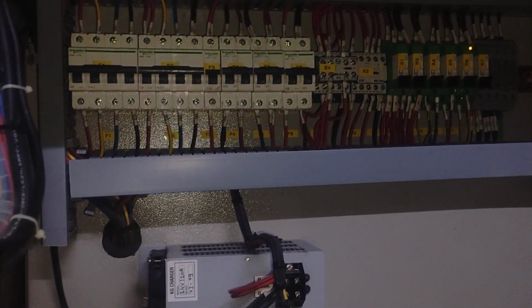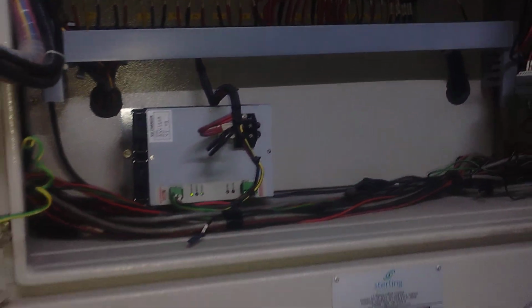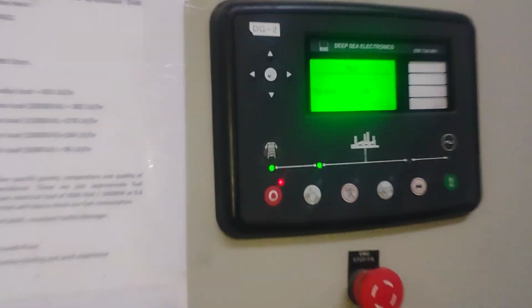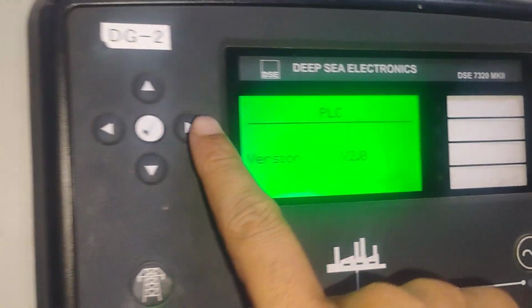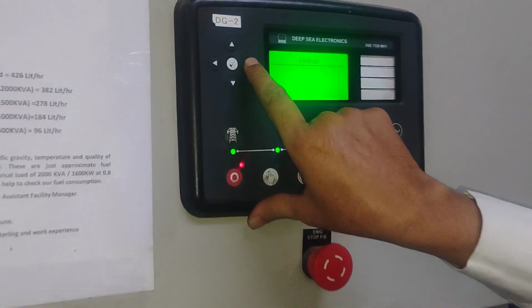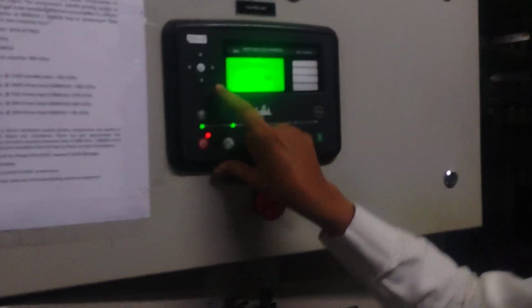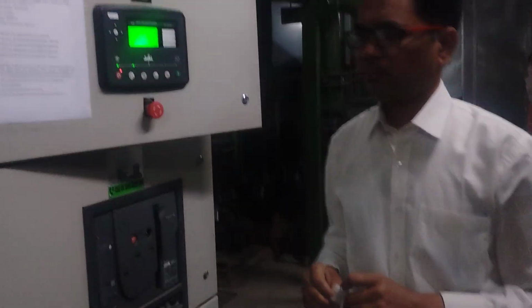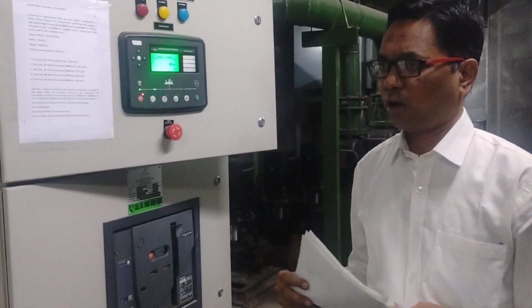So this is the brief introduction about the controller and its operation, and this is the most widely used and user friendly controller which has been used in various engine configurations. Hope this will be very useful for you to understand what the controller is. In short, it is the heart and the brain of the total engine.